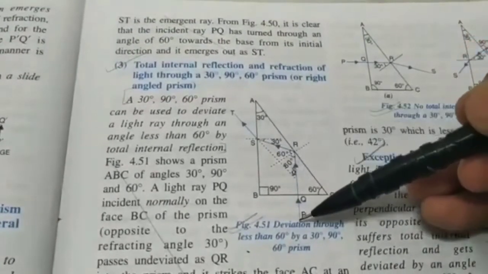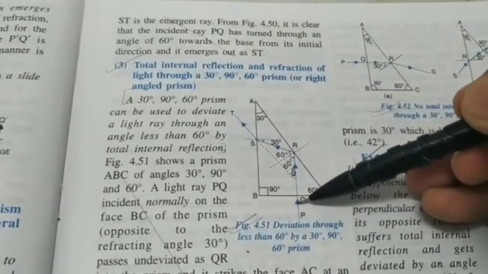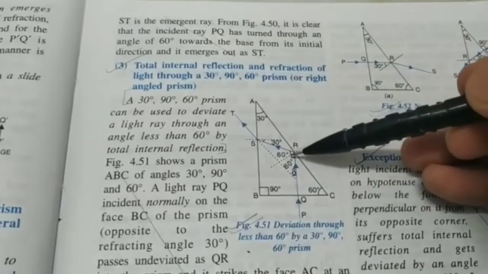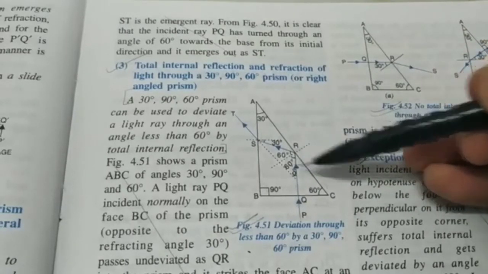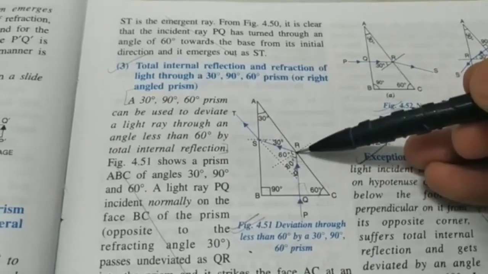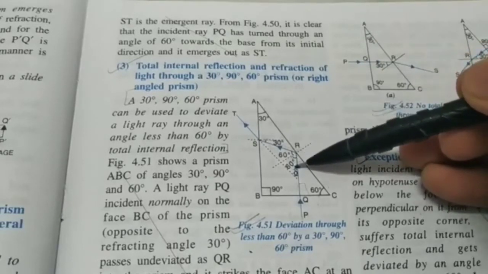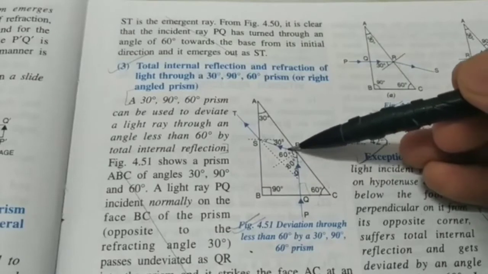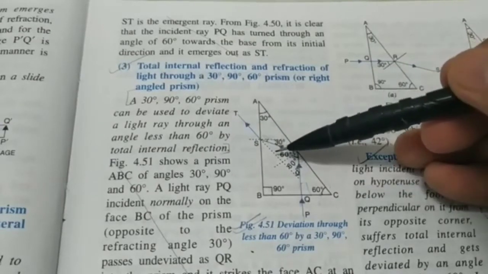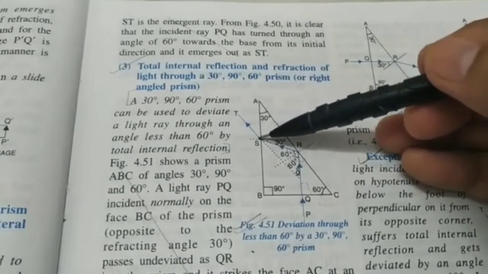Here, the ray of light is incident on the face which is opposite to 30 degrees. So initially, no refraction, no deviation. At the hypotenuse, the angle of incidence is 60 degrees here. If you calculate this, this is 60, this is 90, so this will be 30, and if this is 30, this is 60. So greater than the critical angle, so obviously reflection will happen. And when you draw the reflected ray, keep in mind that the angle of incidence should look equal to the angle of reflection. When it hits side AB, now the angle of incidence will be less than 42 degrees. It will just undergo refraction.